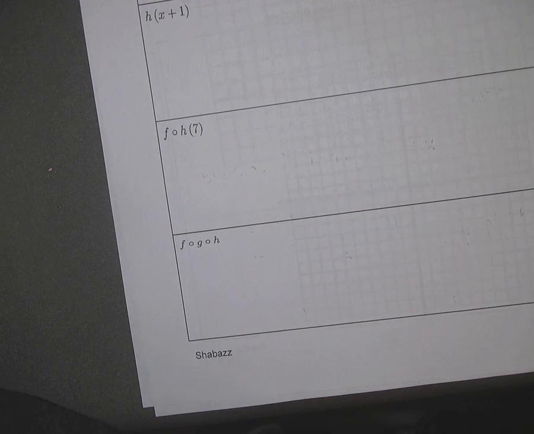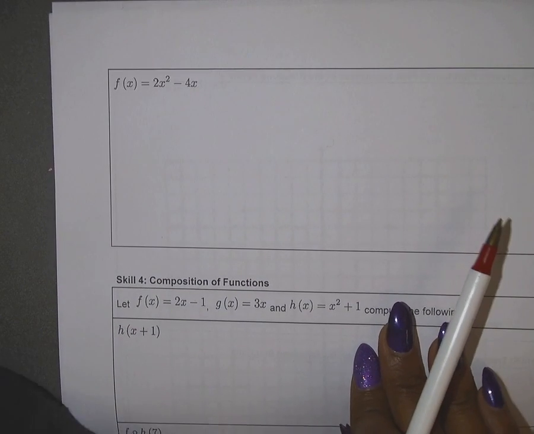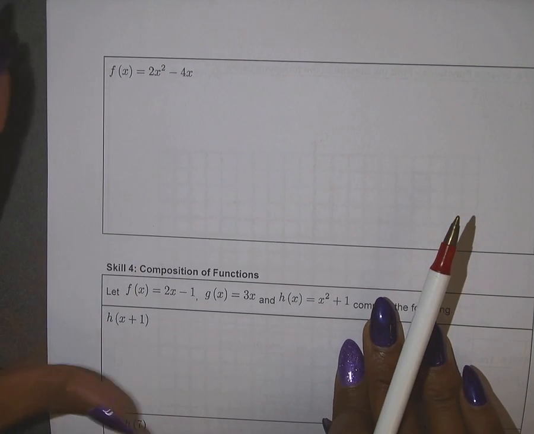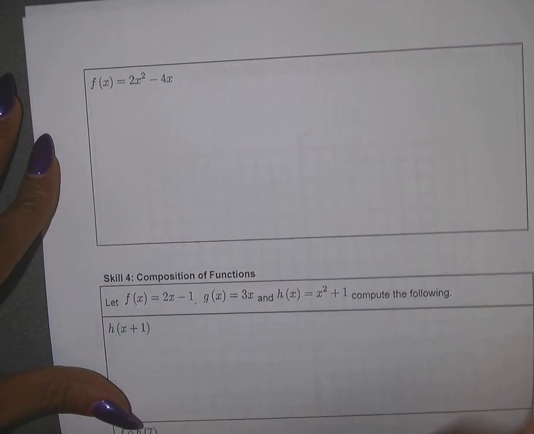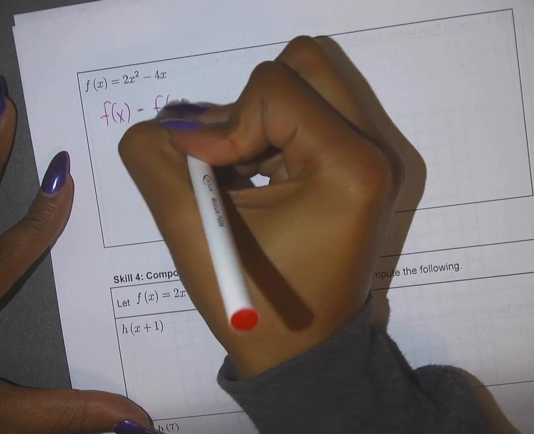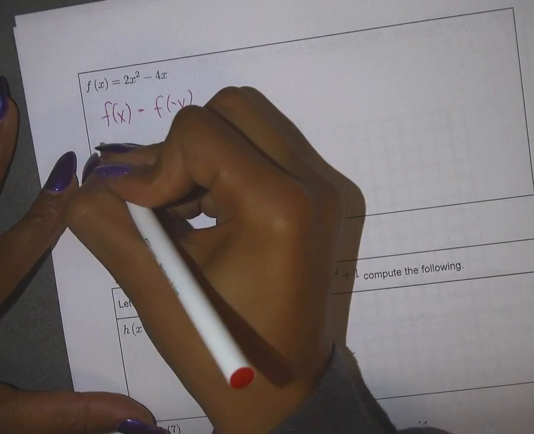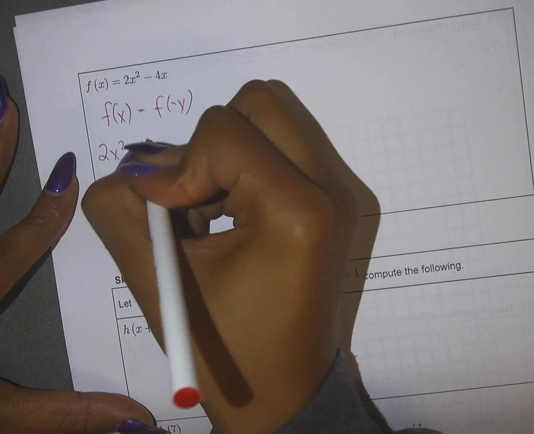Okay. Ready for the next one? Let's go ahead and just start off with our even test. I want to see if my function is equal to having negative x values in my function. So that's 2x squared minus 4x.